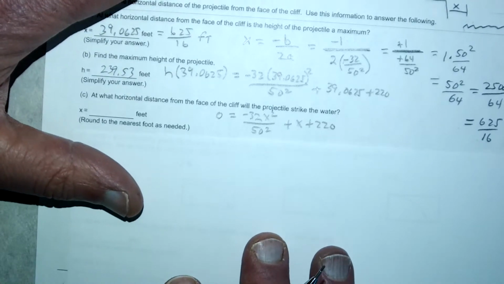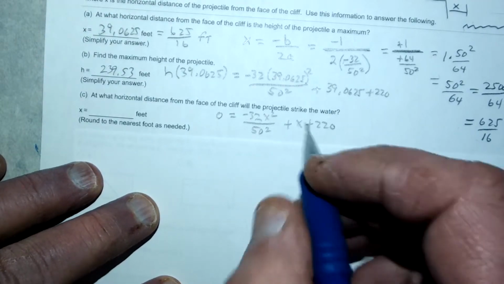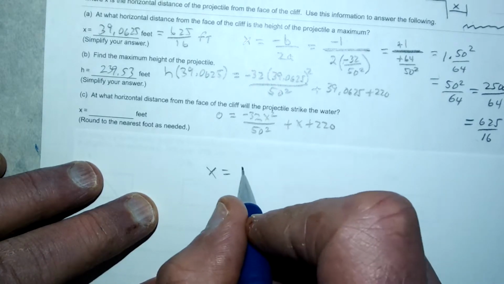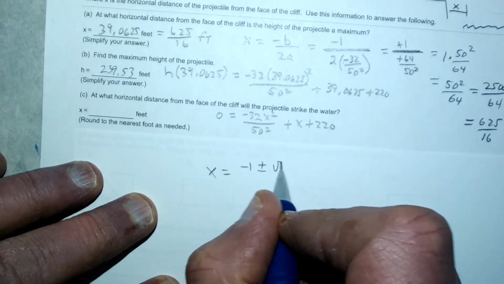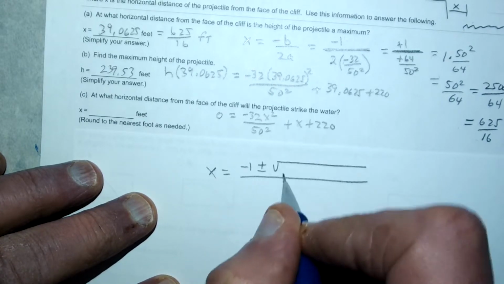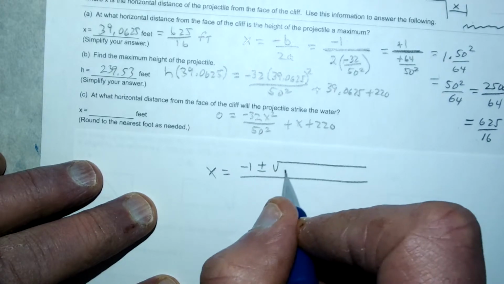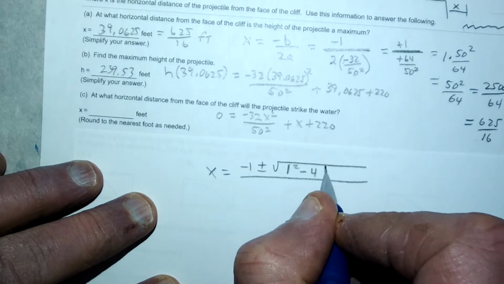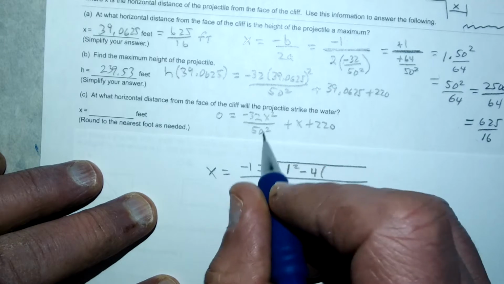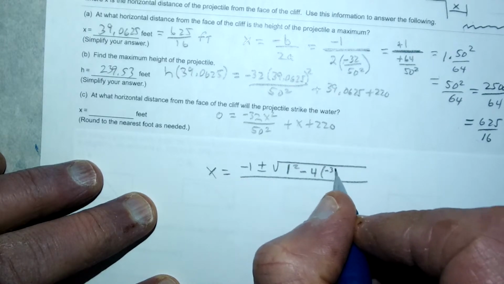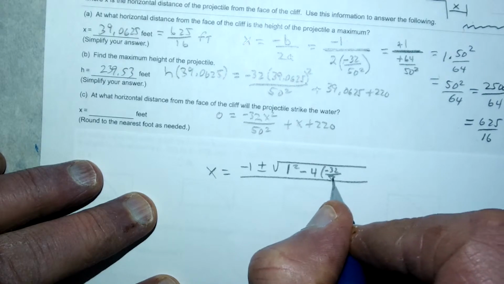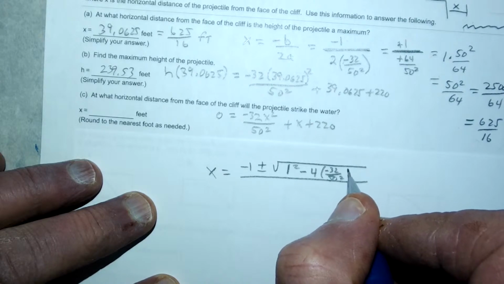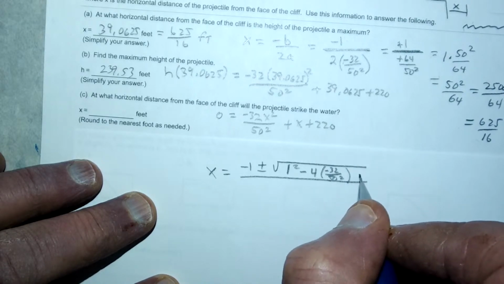All right, so it looks like I have negative b in our quadratic formula. Negative b is going to be negative 1 plus or minus the square root of b squared, which is 1 squared, minus 4 times a, which is negative 32 over 50 squared, and times c, which is 220.